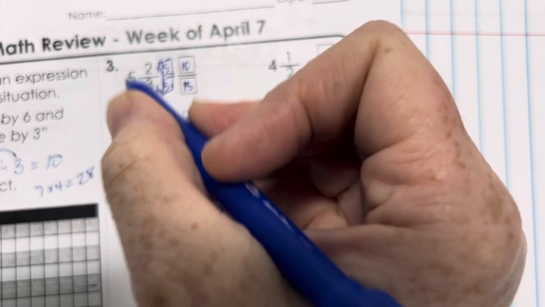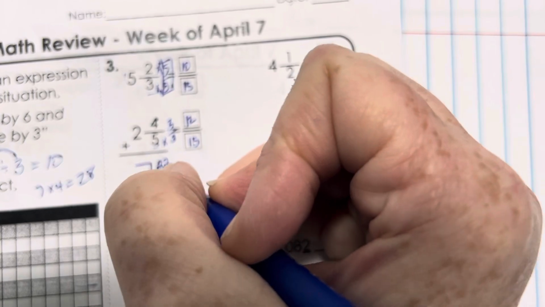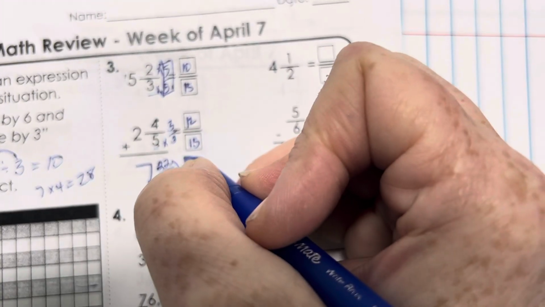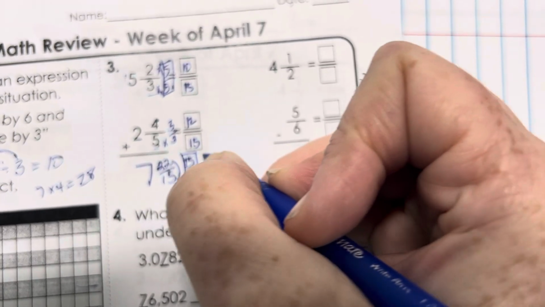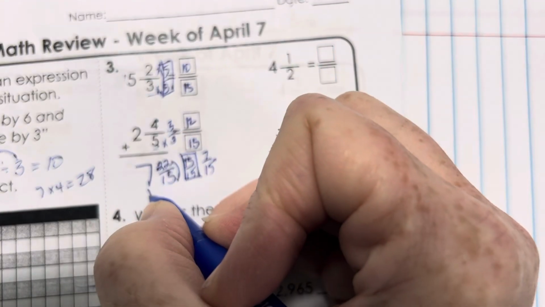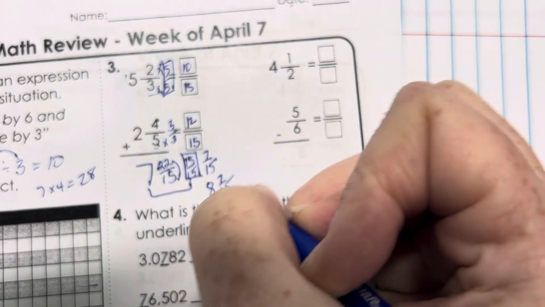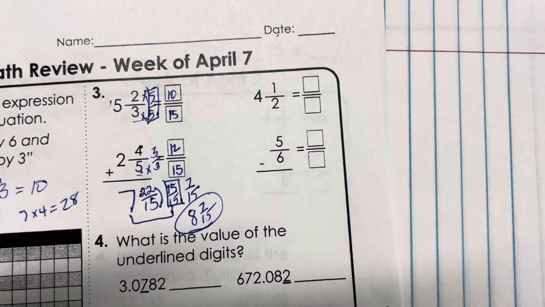Okay, so we know we already had 7. 10 and 12 gives you 22 over 15. Fraction greater than a whole. I can make one group of 15 15ths. Can make one whole. I have 7 left over. So now if I add my wholes, I have 8 whole and 7 15ths. Final answer. Okay, moving right along over here.